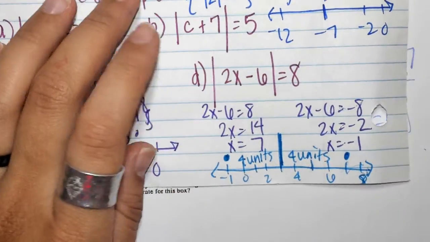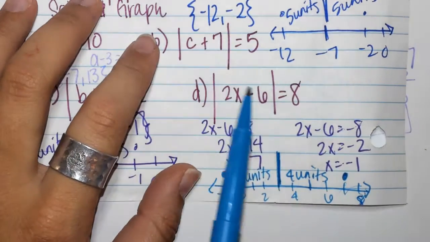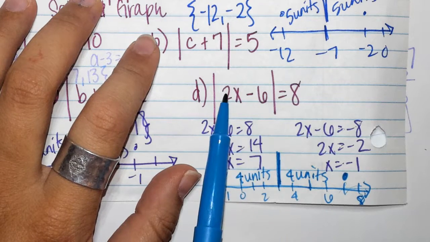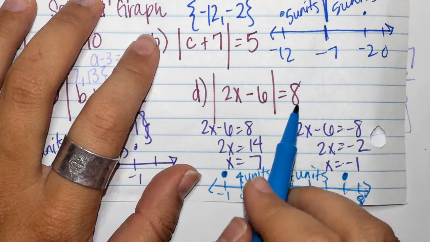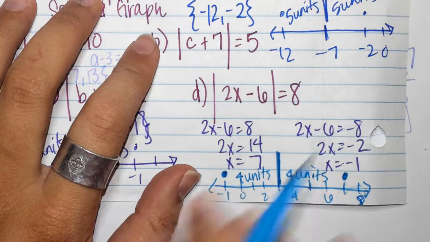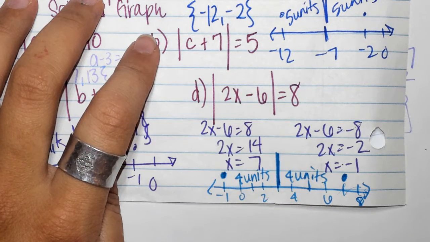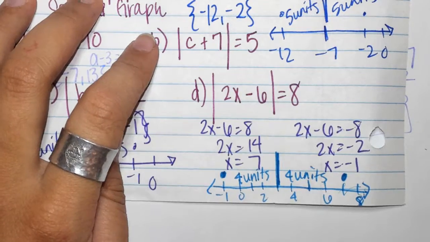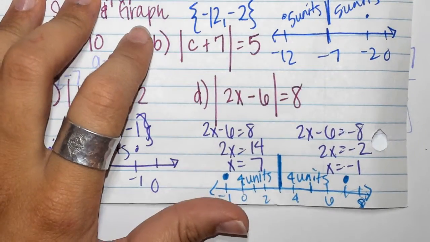So you can count it by hand, or, you see this number right here? And you see this number right here? What's 6 divided by 2? Boom, that's the middle. What's 8 divided by 2? That's the distance. That's all you have to do. I know, it is amazing. Do we need to practice anymore, or are we ready to move on to example 2?